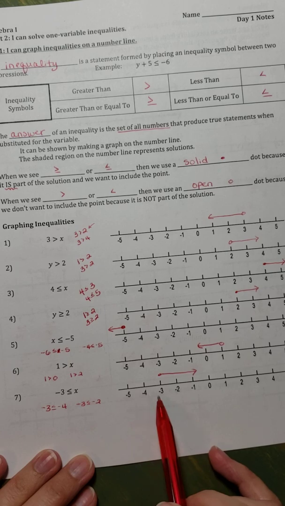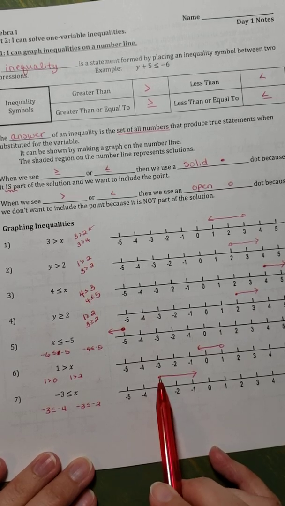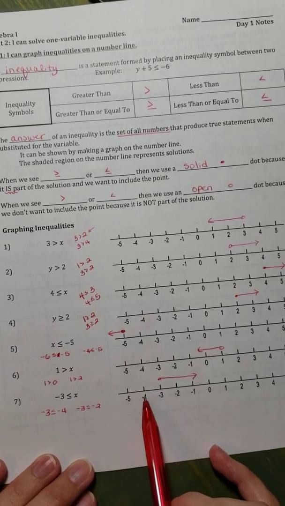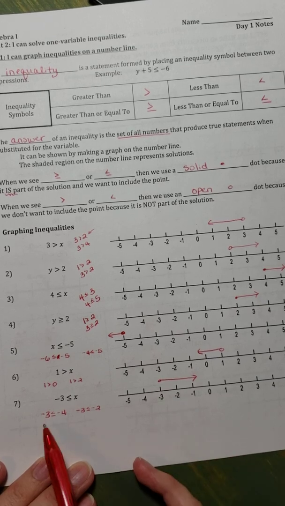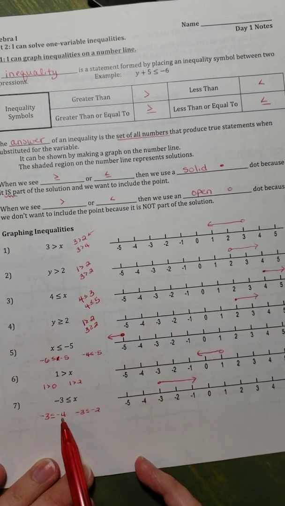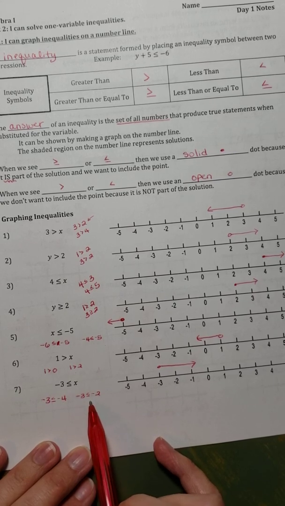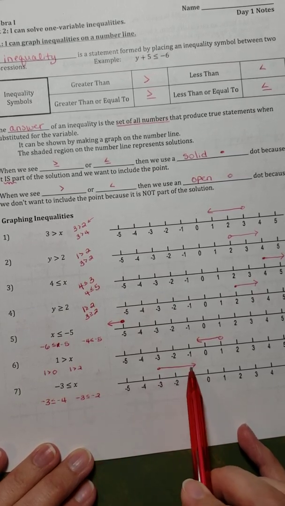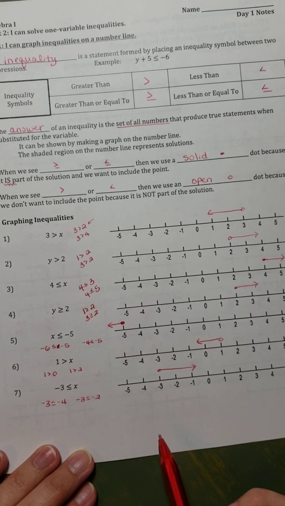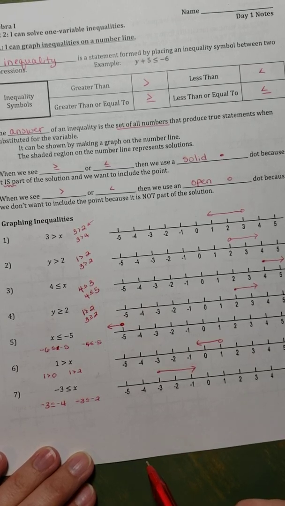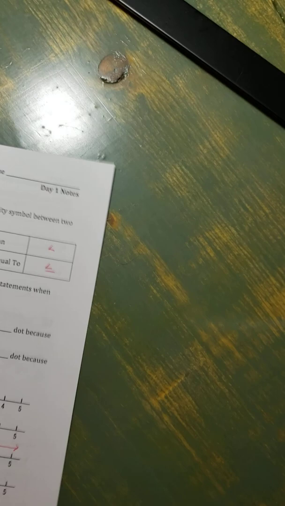Last example here. -3 is less than or equal to x. I put a closed dot on -3, and then I'm going to test -4 and -2. Is -3 less than or equal to -4, or is -3 less than or equal to -2? Well, it's this one here. -3 is smaller than -2, so I draw my arrow pointing to the right. So there's graphing inequalities.